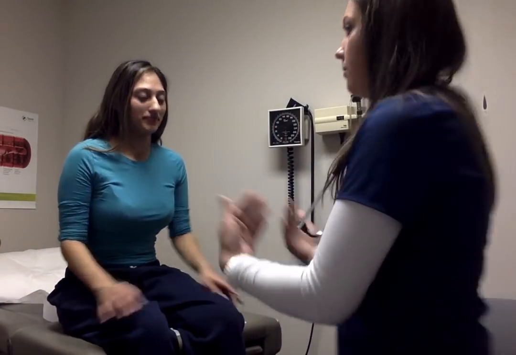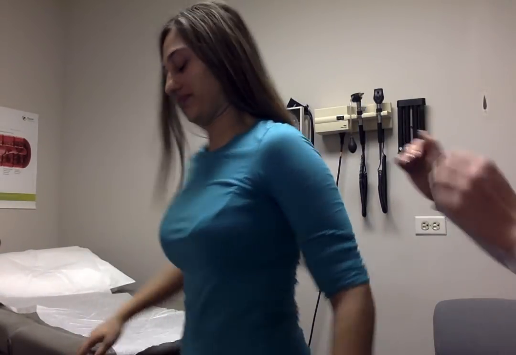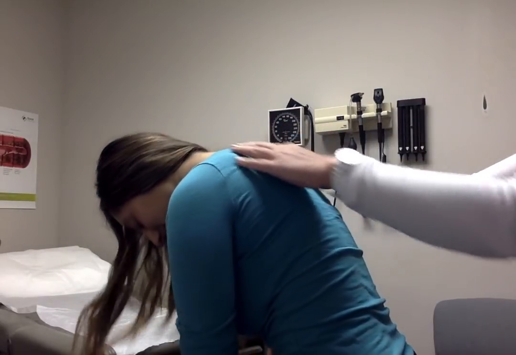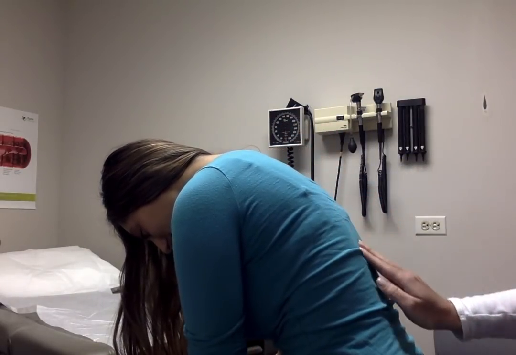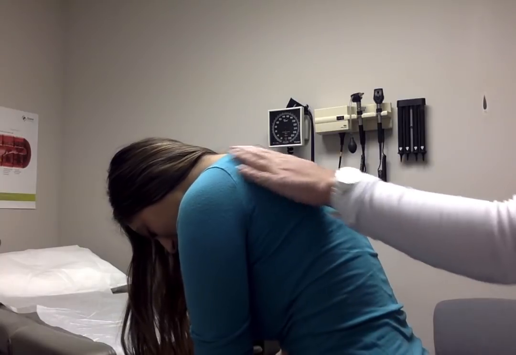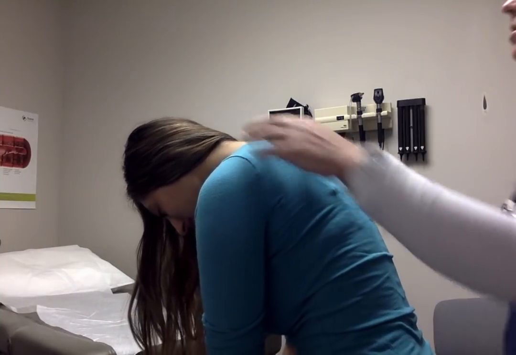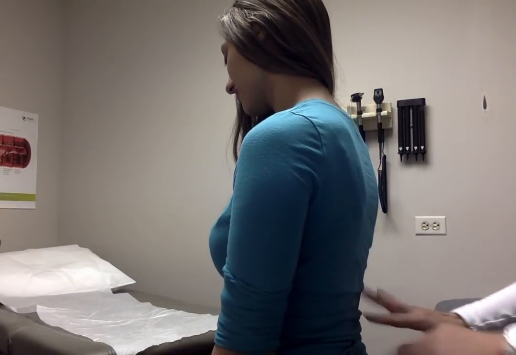Okay, next I'm going to check her skeletal system and extremities. For that, please stand for me. I'm going to look at her curvature of the spine. Looks normal. The shoulders, everything is supposed to be symmetrical.